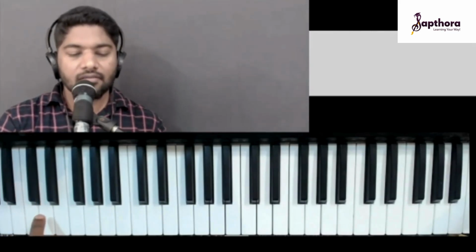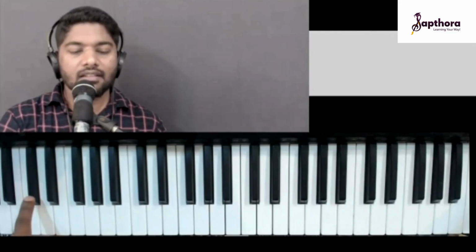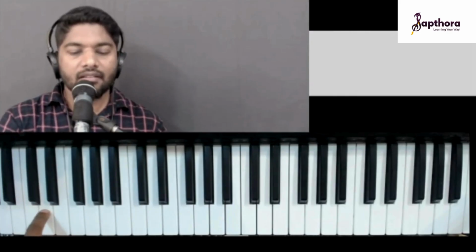If it's in front of C and above it, it's called sharp. If it is behind and above it, it's going to be called flat. So when you are looking at this, it can be called C sharp or D flat. When you're saying flat, it should be D flat. When you're saying sharp, it should be C sharp.